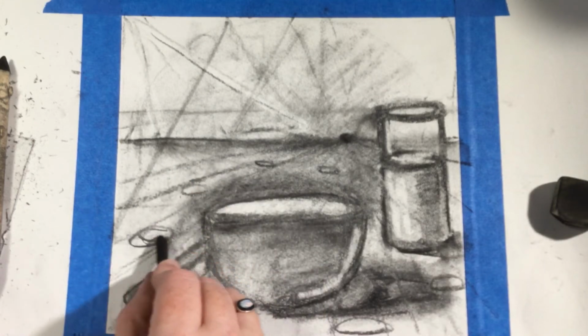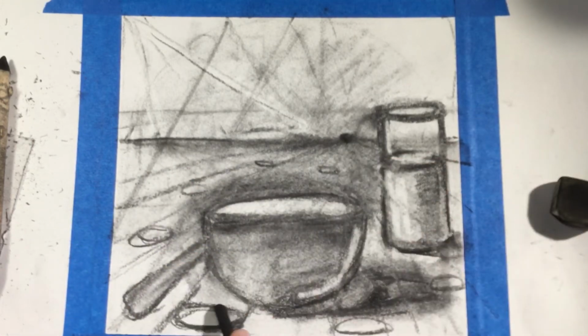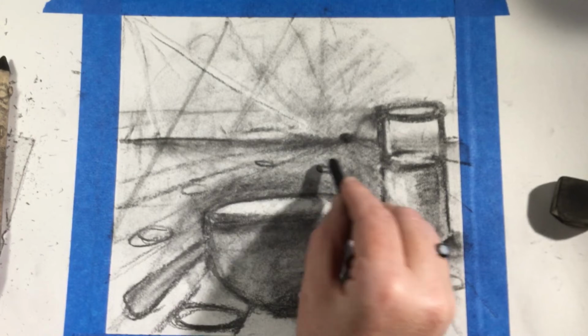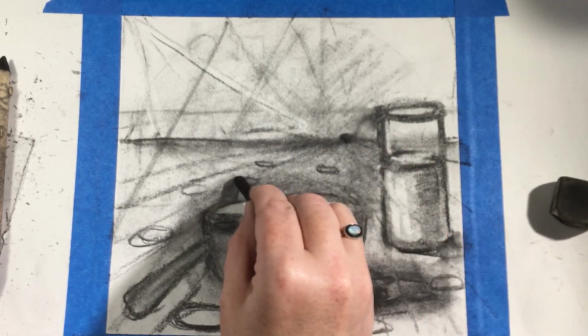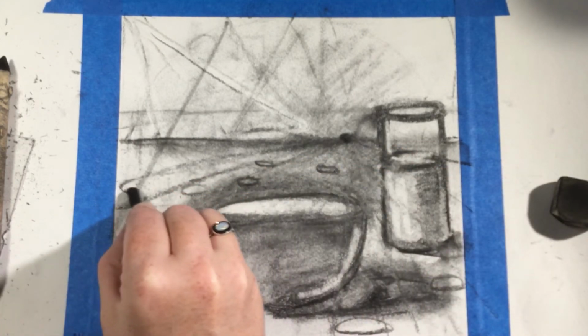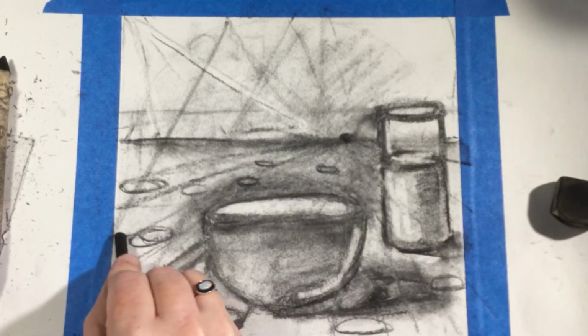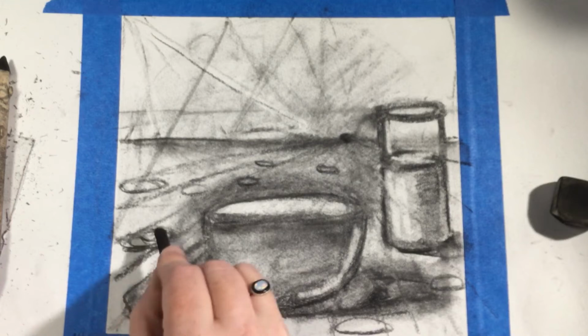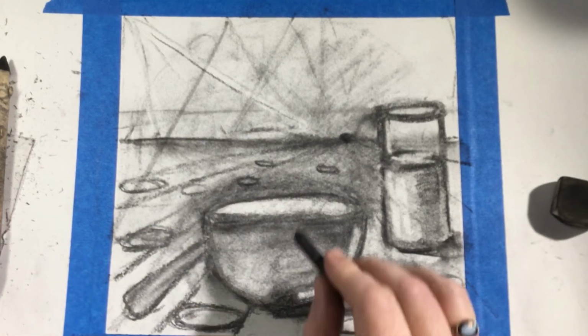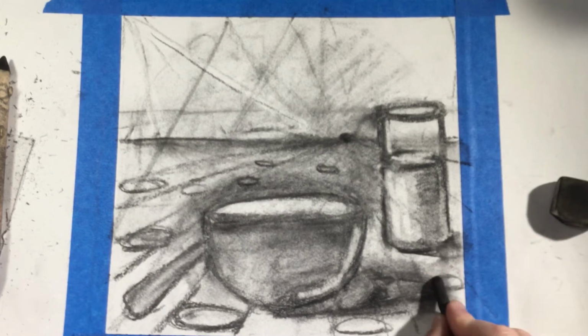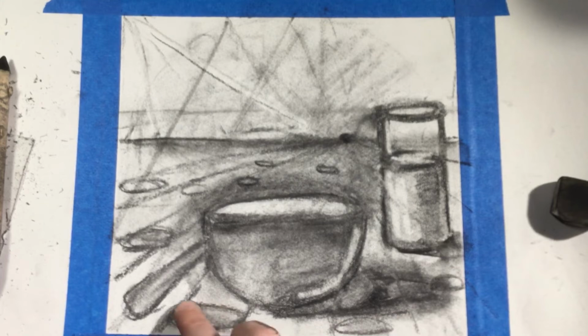And as things move away from us, they get smaller, so I'm trying to play with that idea. And if this actually was a tablecloth, some of these things in shadow would end up also being darker or lighter.